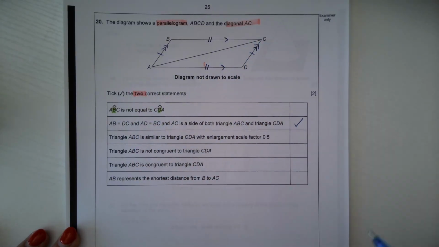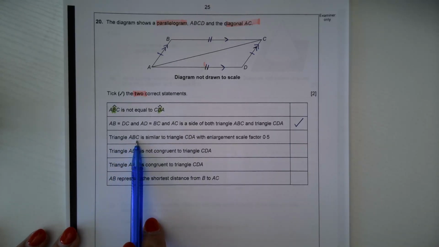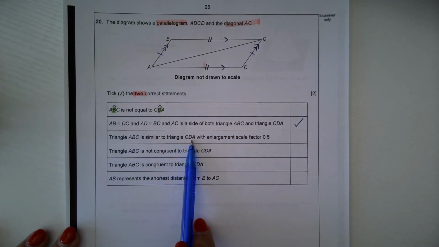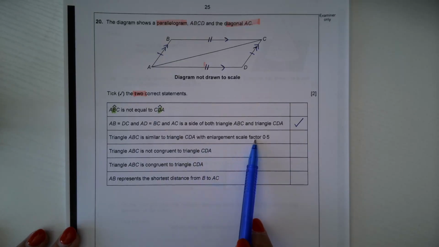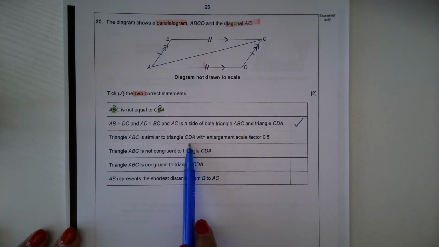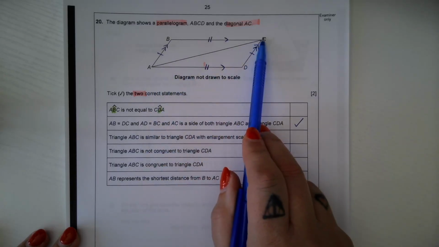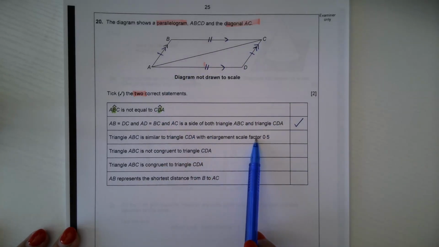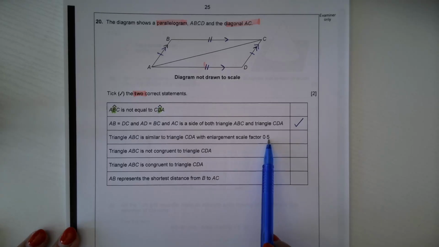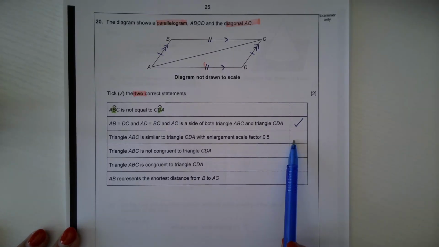So that statement is true. Next one, triangle ABC is similar to triangle CDA with enlargement scale factor 0.5. That means one of them would have changed size. Well, that's not the case, is it? So that's not a true statement.